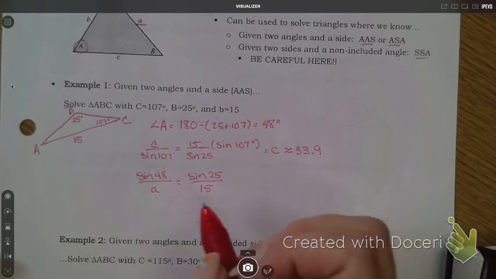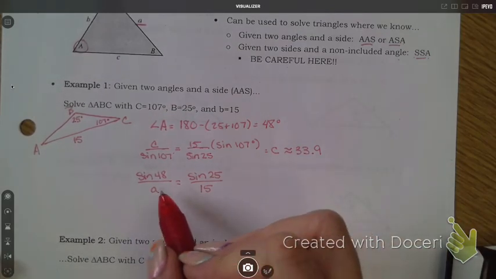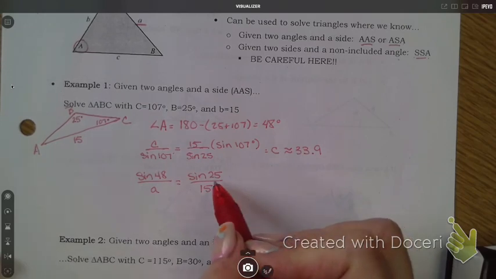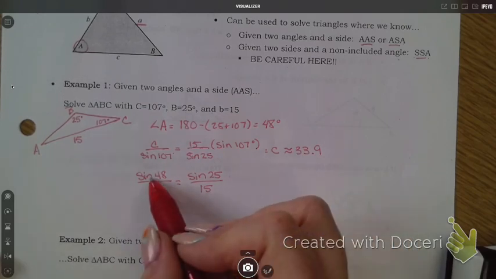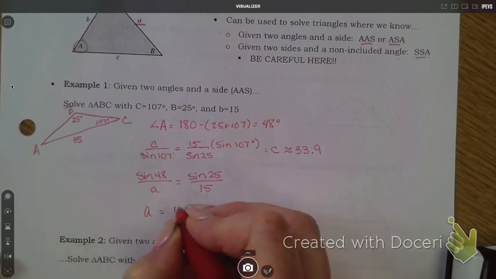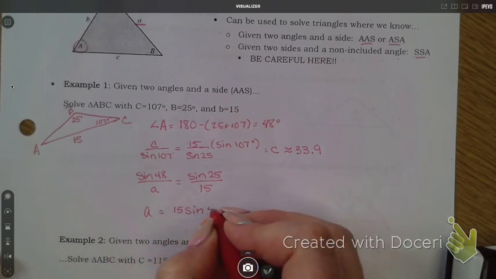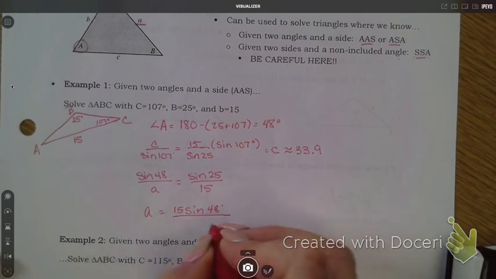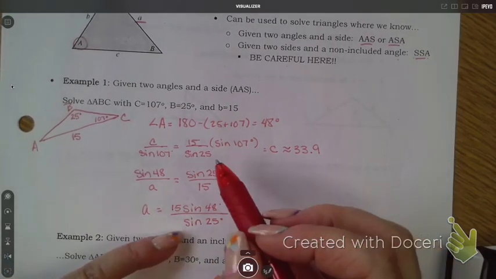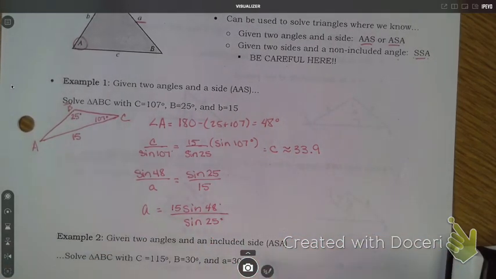Okay, so in this case, I would have to multiply over by the A, correct? But then multiply by the reciprocal of this. So I would get A equals 15 sine of 48 over sine of 25. So it wasn't much harder, but did I have to do an extra step? Yep.